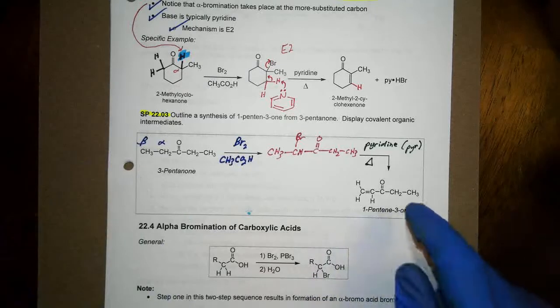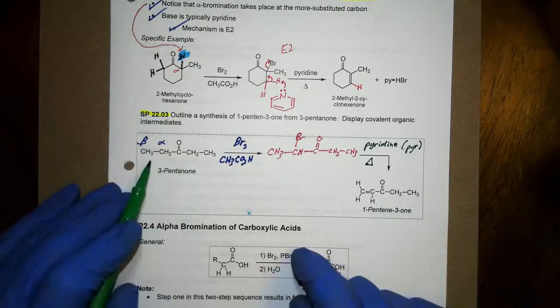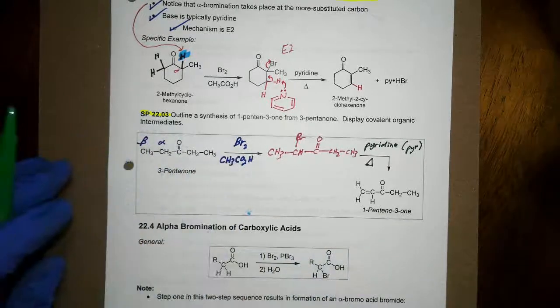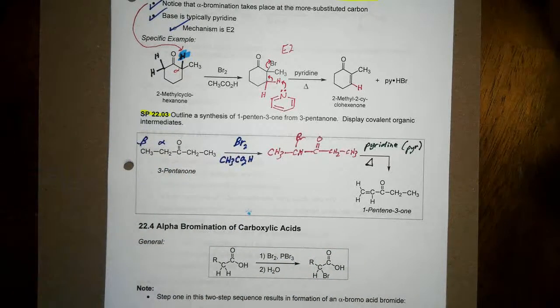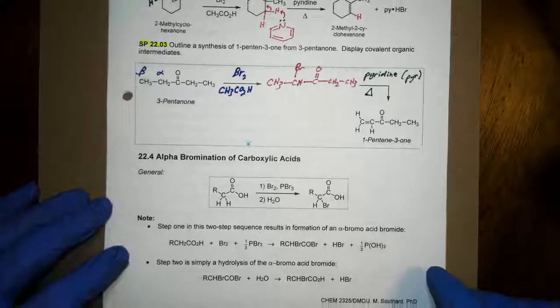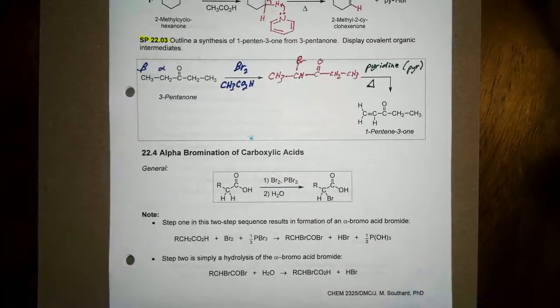This is how we convert ordinary ketones into enones using this two-step process. All right, so this is the good one. We'll come back to that later when we do more synthesis. Now I want to talk about another one, okay?